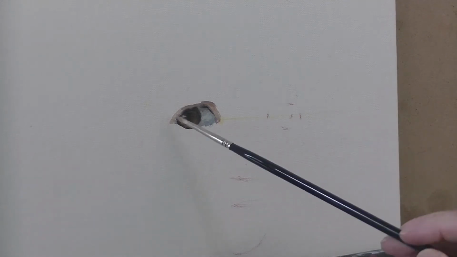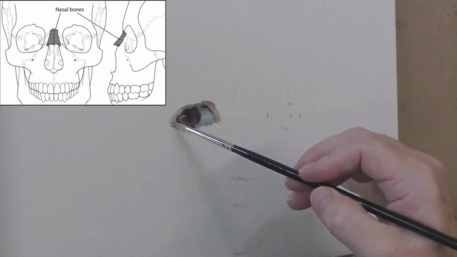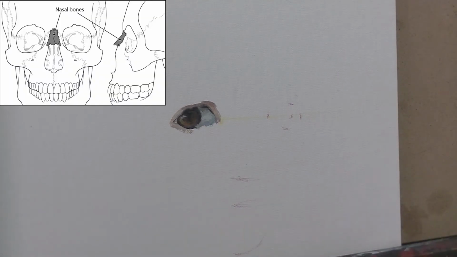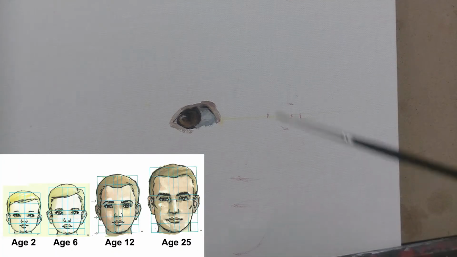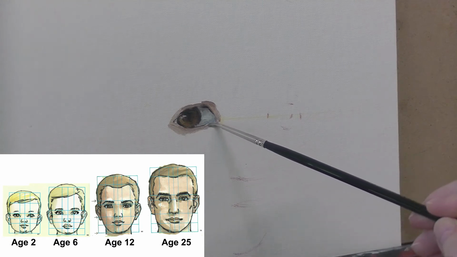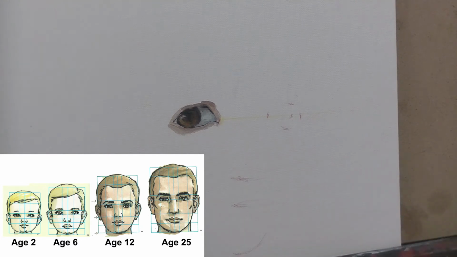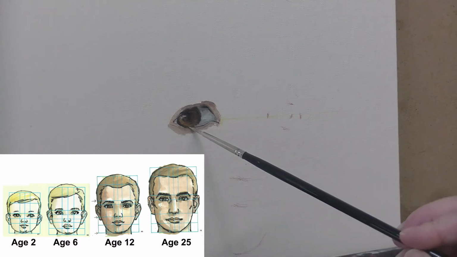In children, the nose is small and turns up slightly. Since the nasal bones are not fully developed, this causes the nostrils to be more pronounced until about age 6. The hairline is further back until around age 6. That's why children look like they have such large foreheads. And then around age 12 it starts to creep forward and their hair becomes much thicker.